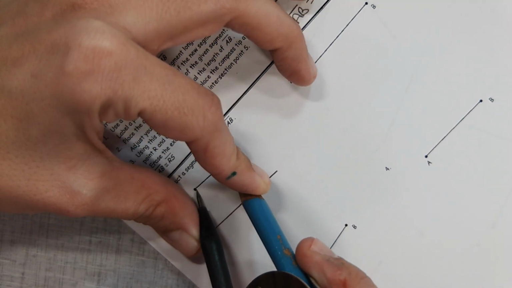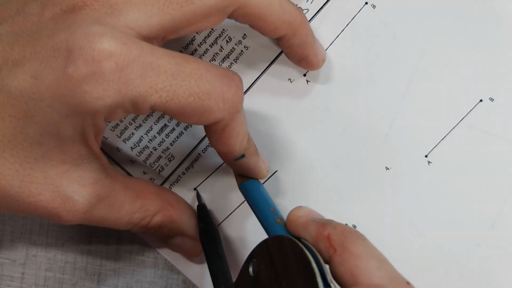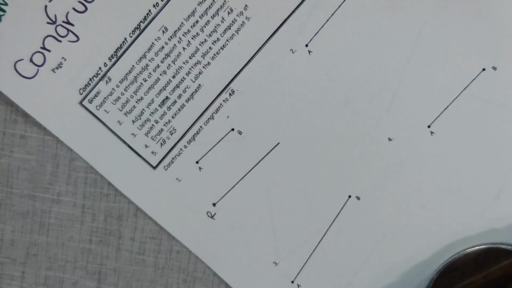So smaller. Hold on, I'll get it. We need to give you a pass of the rest. Okay. Kira, just come in quickly.